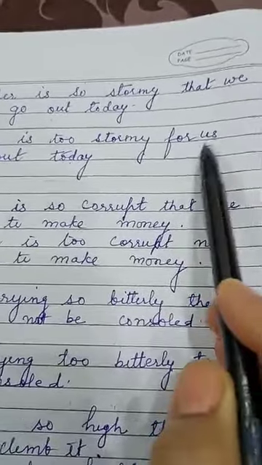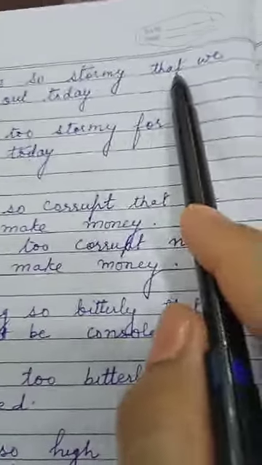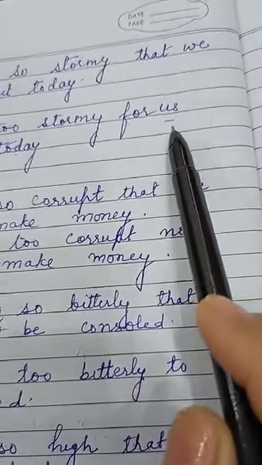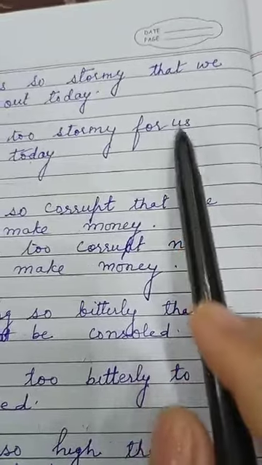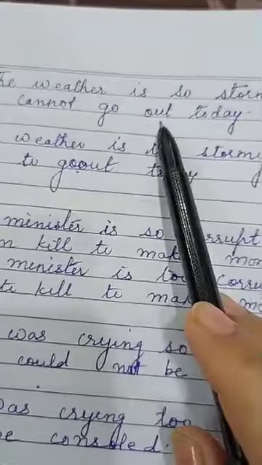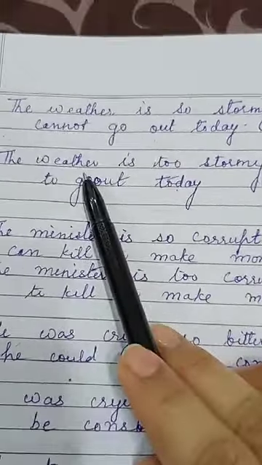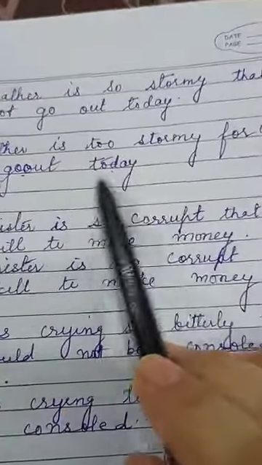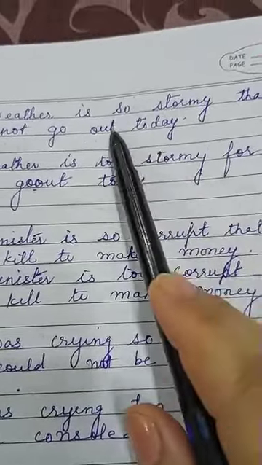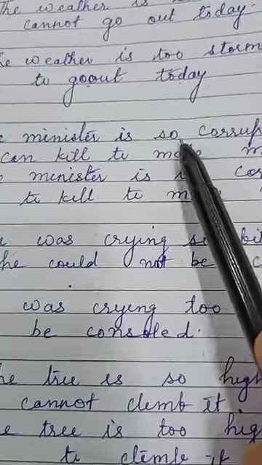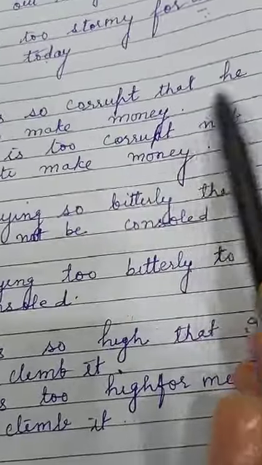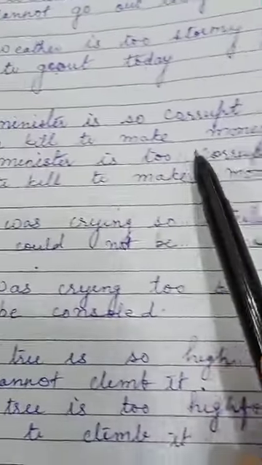If we do not use "us", beta, "for us", it will be wrong, because it's given here, "we", so now we will change it into "us". We should go by the question. Again, the weather is so stormy that we cannot go out today. It means the weather is too stormy for us to go out today. So in place of "so that", you have to use "too". Clear? One more example. The minister is so corrupt that he can kill to make money.